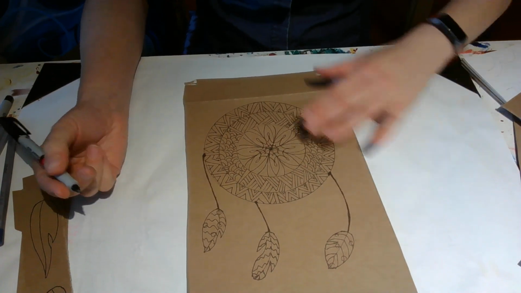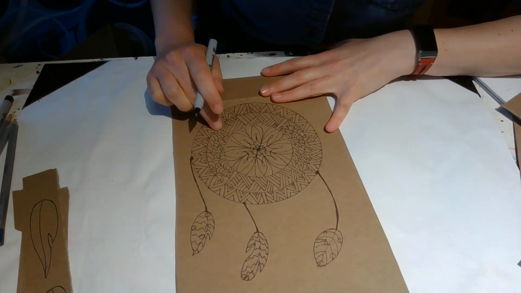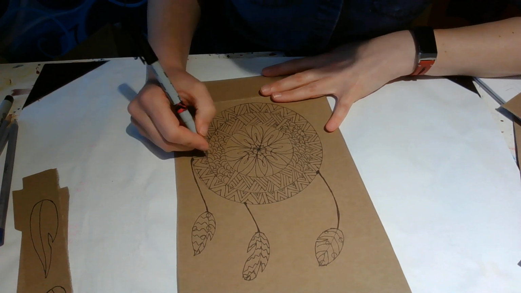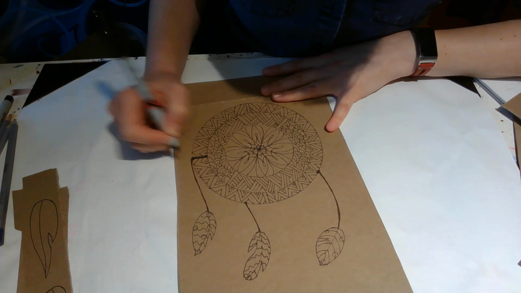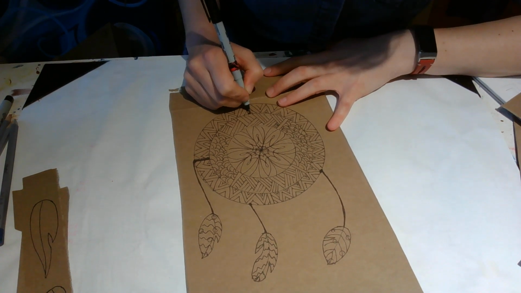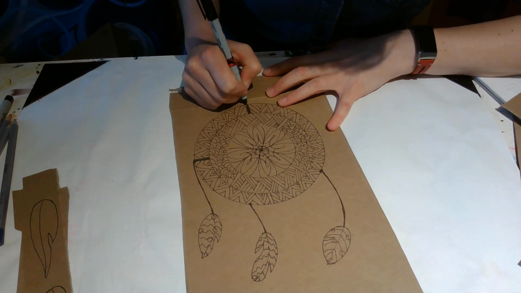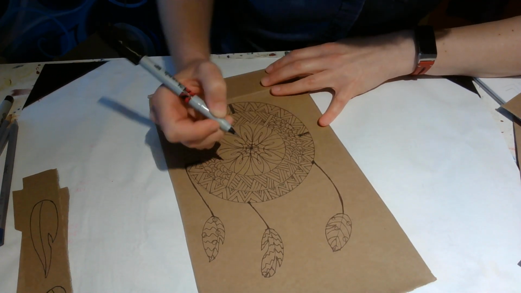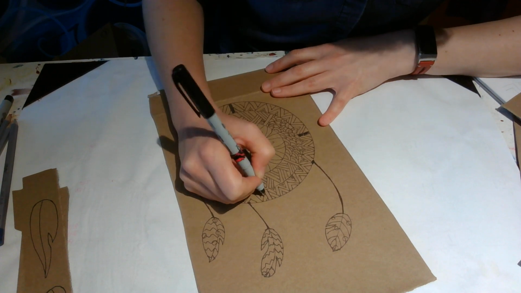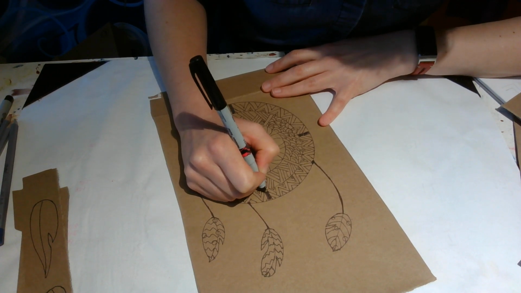Okay. Next thing I'm going to do is come back to this idea of my points, and I'm going to make those stand out a little bit more. The reason why I'm doing this is, one, it adds a little bit more interest, so it looks a little bit more fun.